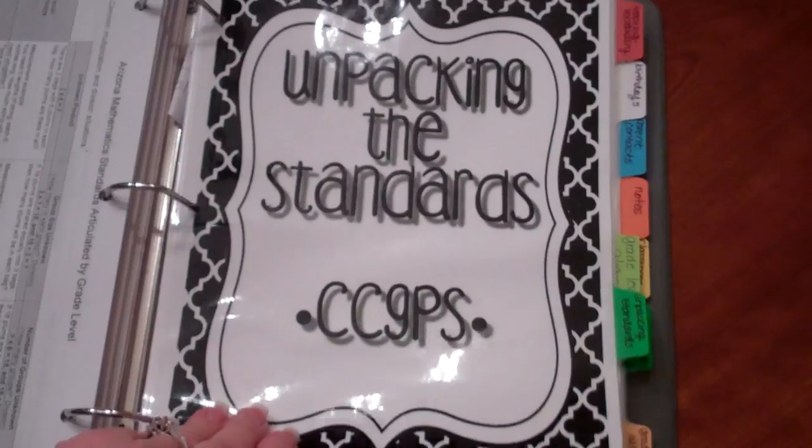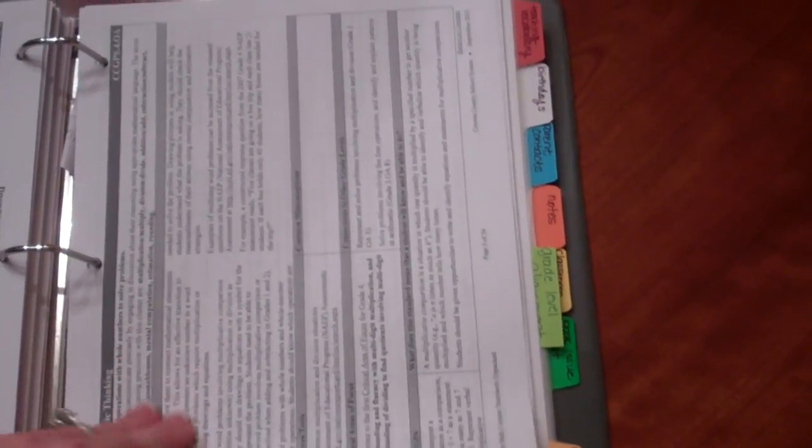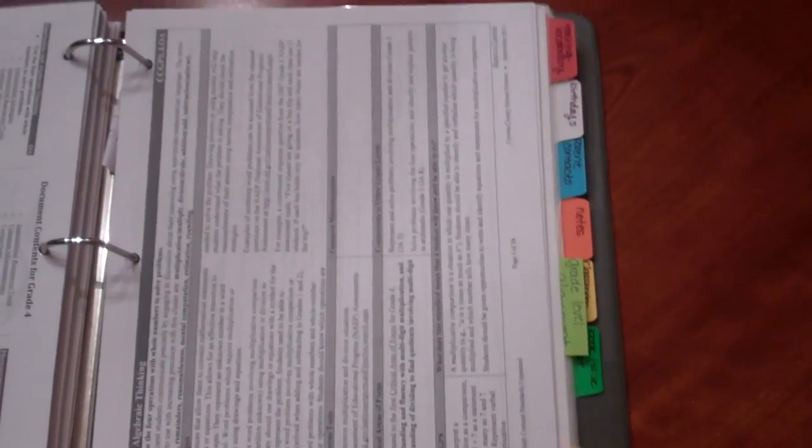And then we also have Unpacking the Standards. This is also from the State Department. And so it has each standard, and it tells you what that standard means, some instructional strategies to go with it, resources, how you can connect this to maybe things they're learning or things they've learned in the past, some common misconceptions, just a bunch of different things. I can also put a link to this at the bottom because it's very useful if you're interested.